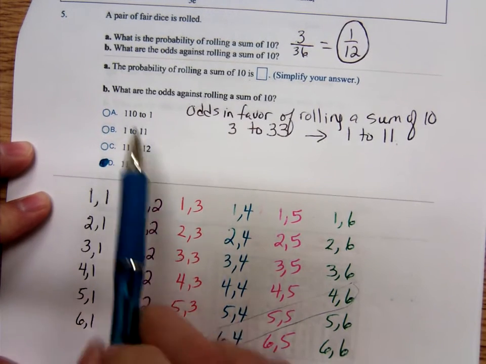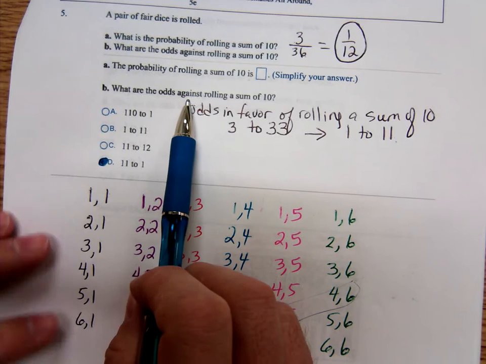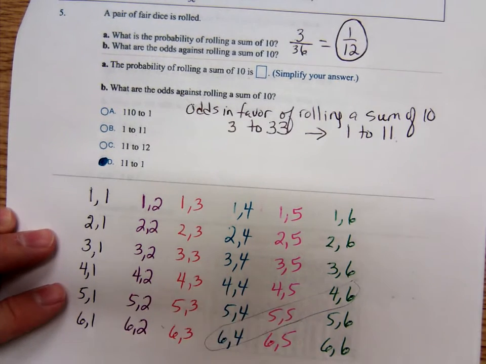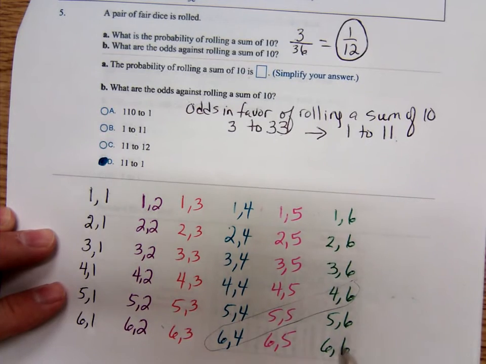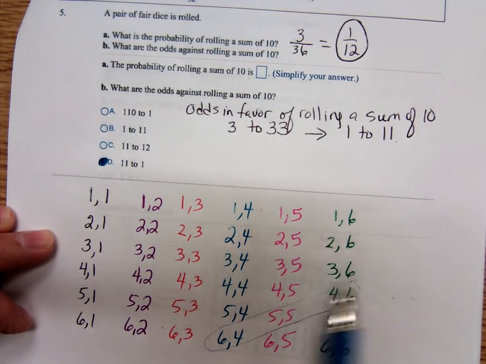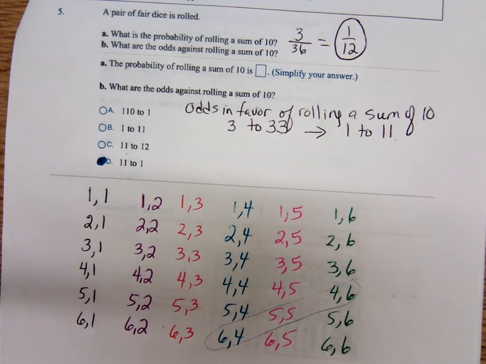The 1 to 11 are odds in favor of rolling a sum of 10. So, do you want to think of it as 33 to 3? There are 33 ways you could not get a sum of 10, and then 3 ways that you could.